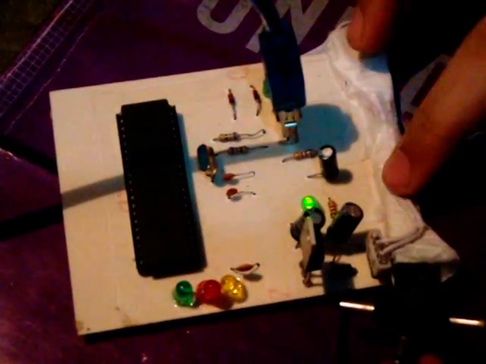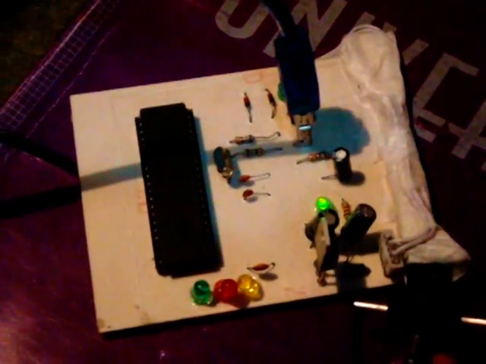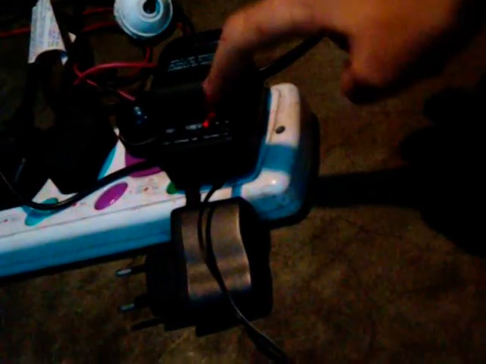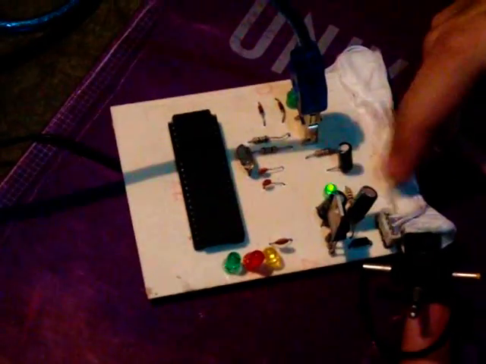This is our project board in action, and we have connected our project to the USB through this wire, and we have connected this microcomputer to the main power line through the 7805 and ultimately through this adapter. This adapter here is telling us that the power line is on, and which is reflected by this LED.